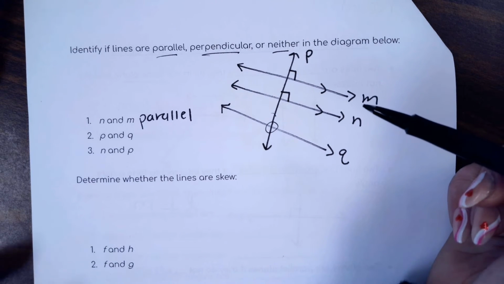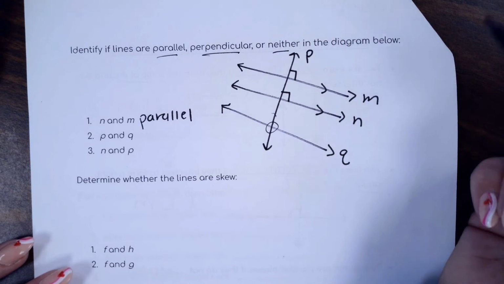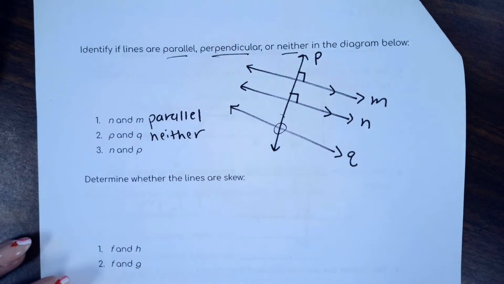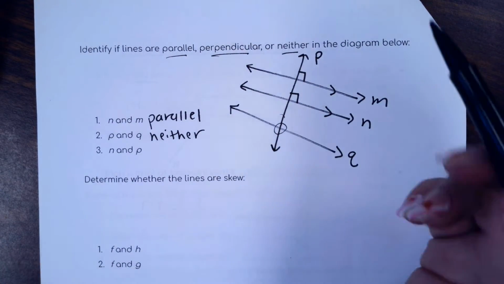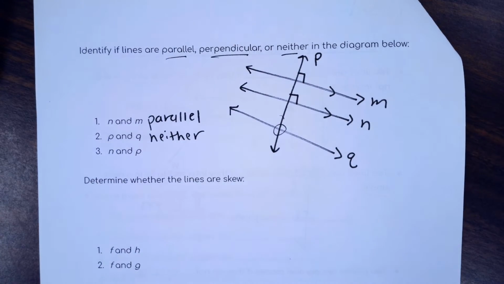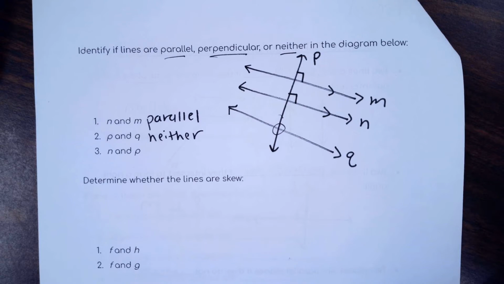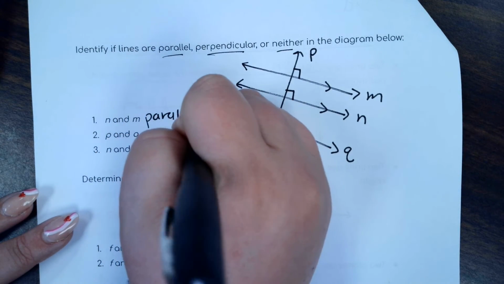Do they intersect at a 90-degree angle? There's nothing marked there, so we don't know if it's a 90-degree angle, so we are going to say that is neither. And then look at N and P. N and P intersect right here, so we know they're not parallel, and check that out. We've got the box, which means they intersect at a 90-degree angle, so those two lines are perpendicular.